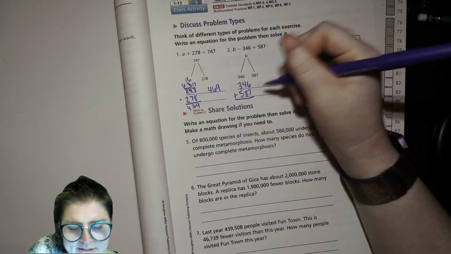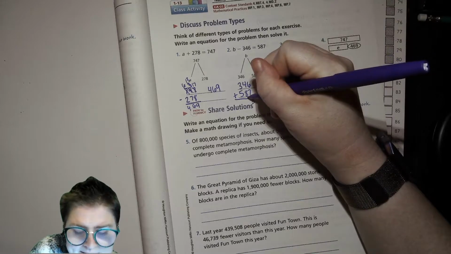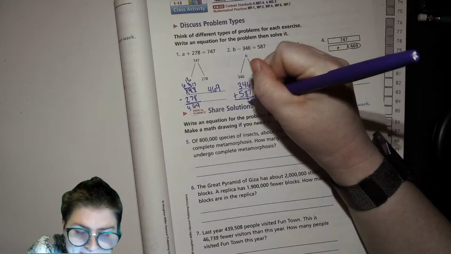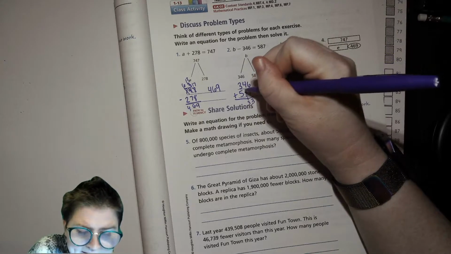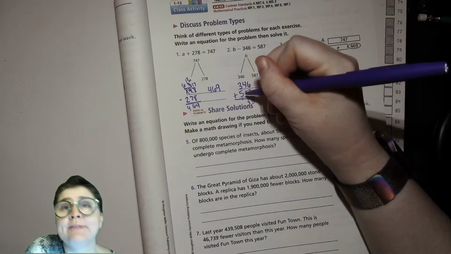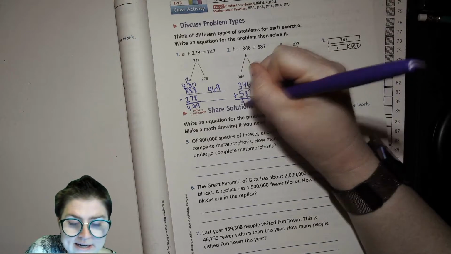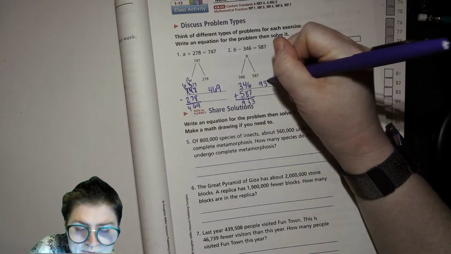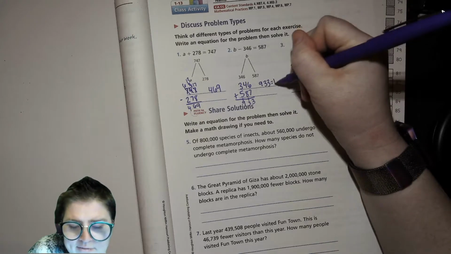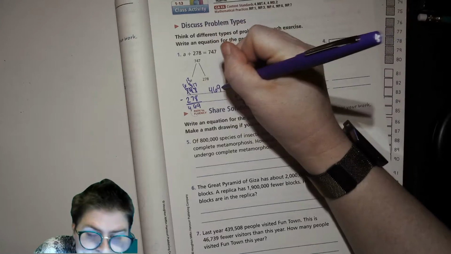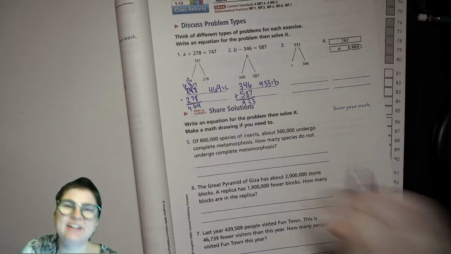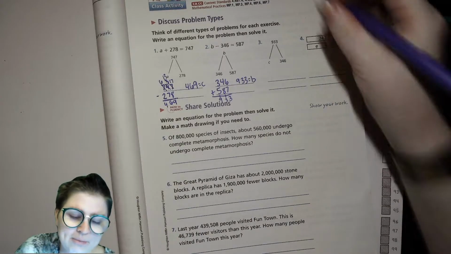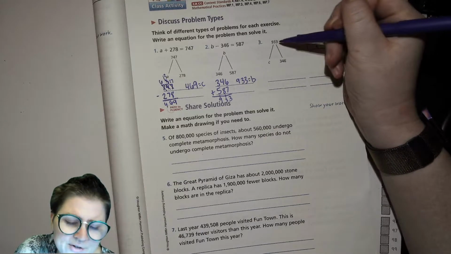6 plus 7 is 13. 4 plus 8 is 12, plus 1 more is, again, 13. And then 300 plus 500 is 800, plus 1 more is 900. So our total is 933. And we're going to have that equal our b, and here we'll have this equal our. So we're getting a little comfortable using that sort of description in our math.